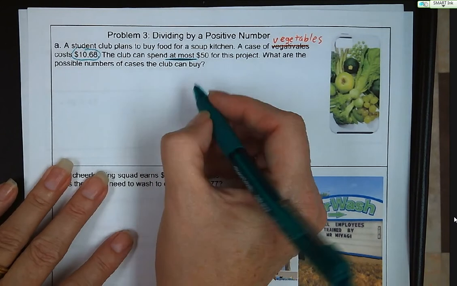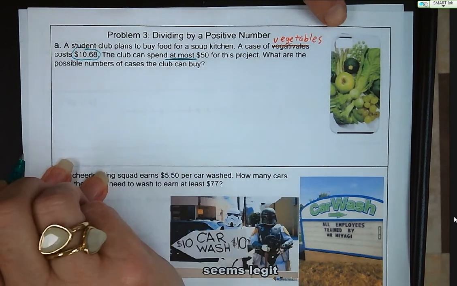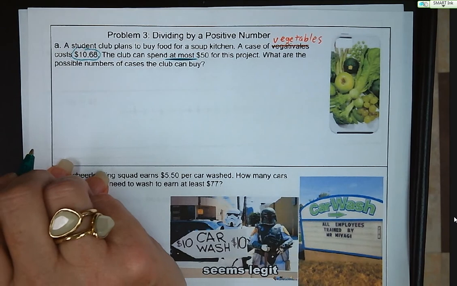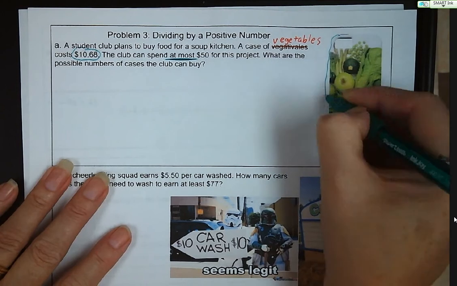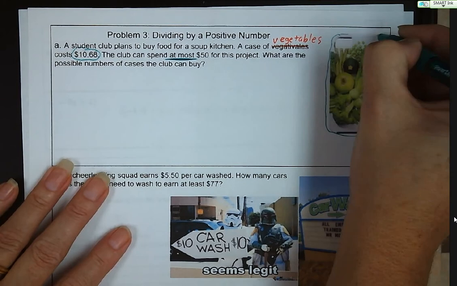And you guys get it? It's a vegetable case of vegetables. It's a phone case. Case of vegetables. They won't be able to see that on their copy. Oh, God. That's great. I love it.